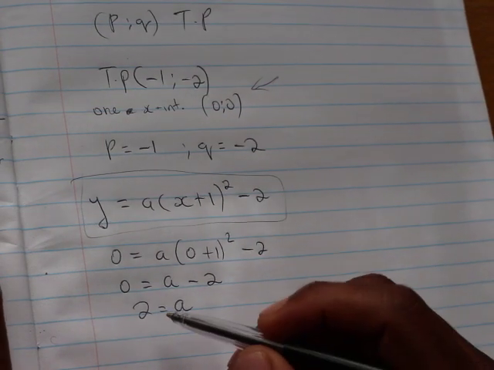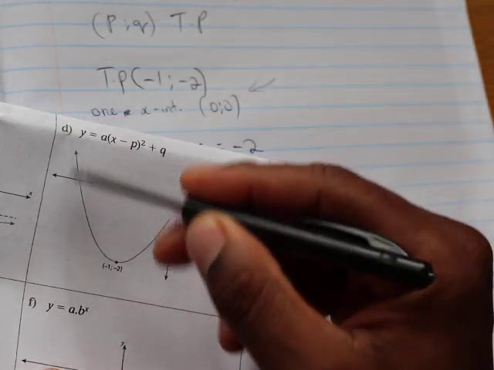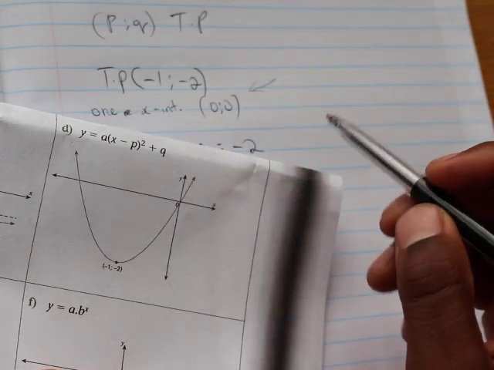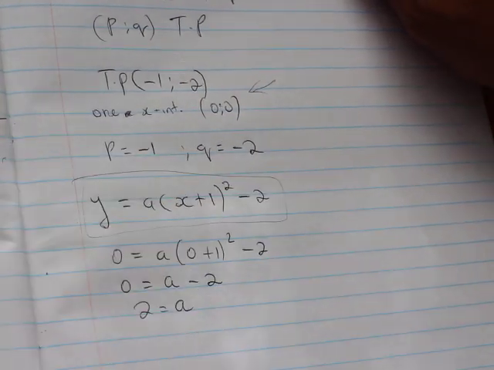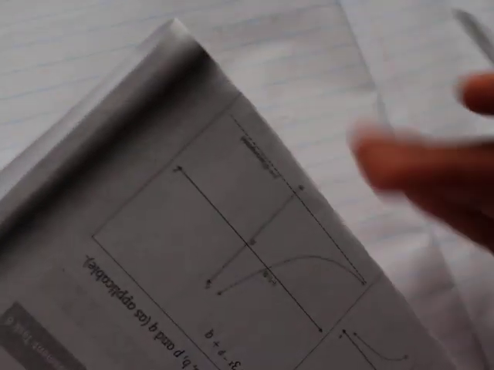And obviously, our a needs to be positive. Why? Because this is a smile. So if you solved and your a is negative, but our graph is a smile, then we're going to have a problem.